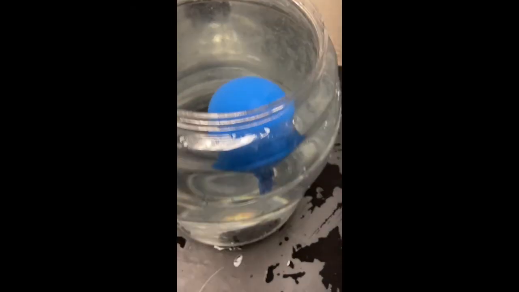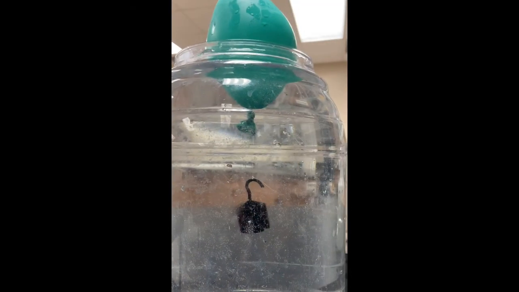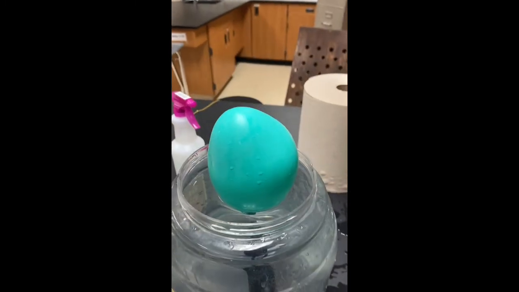So the last thing I'd like you to do for today's video is go back and look at those two pictures where the balloon was both held underwater and floating on top of the water with the weight, and see if you could draw free body diagrams for those situations, because we'll be talking about them tomorrow.